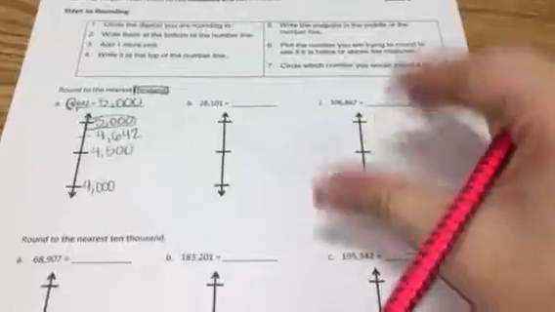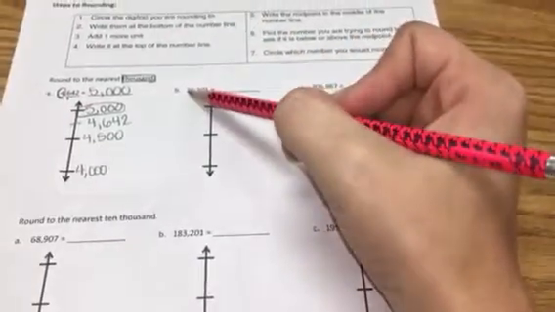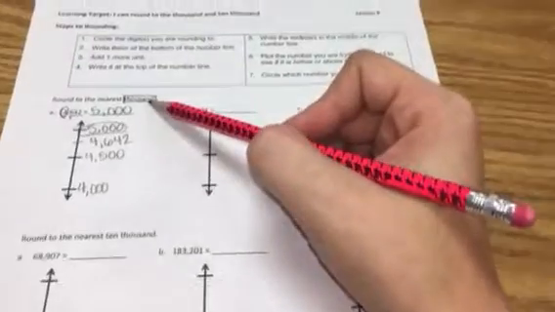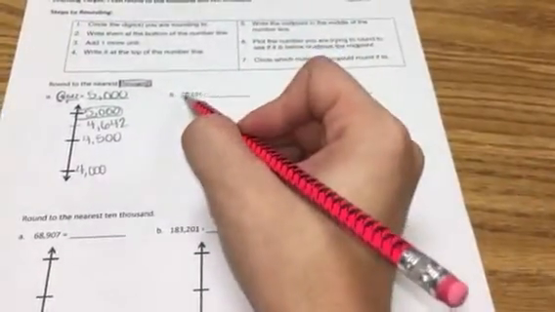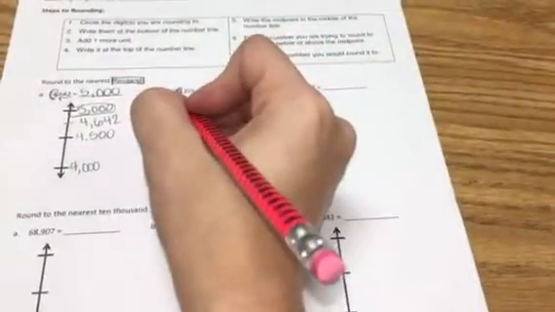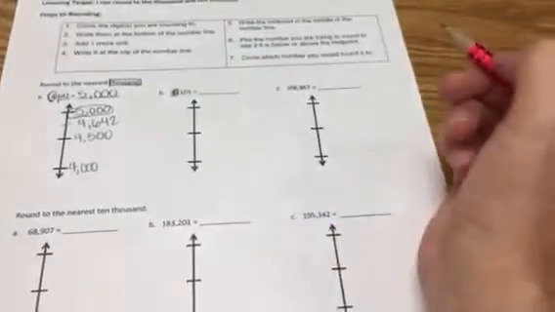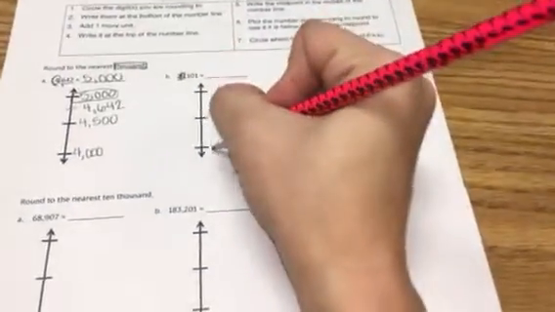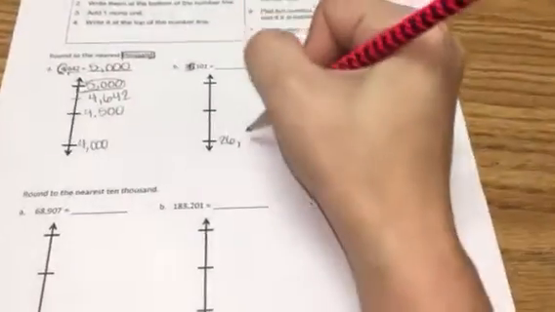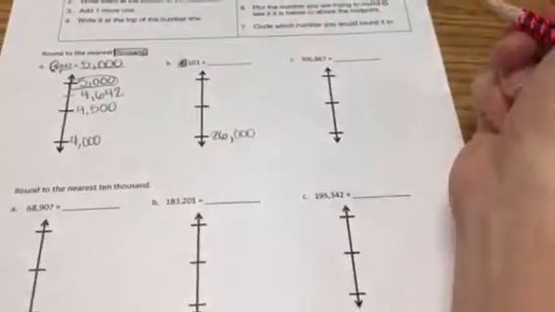Alright, and B, even though we have 10,000s place here, we're still rounding to the thousands. So 26,101. Well, my thousands place is the 6. So again, we're going to take these 2 digits in the front of the comma, rewrite them. These last 3 digits we're going to change to 0. So we're starting at 26,000.